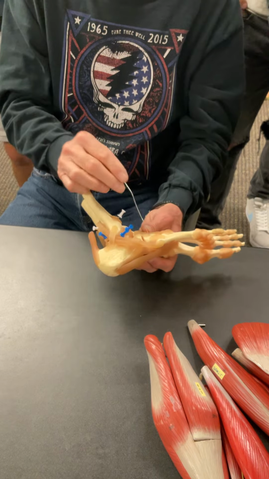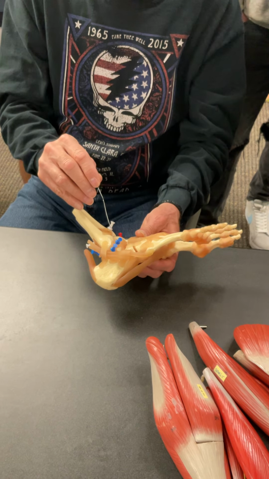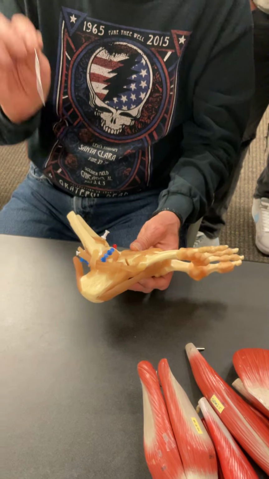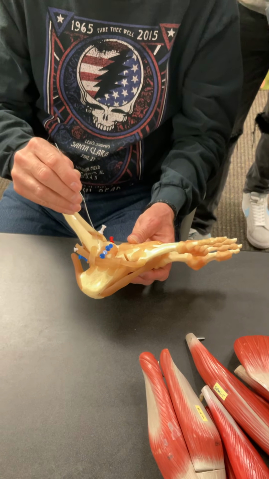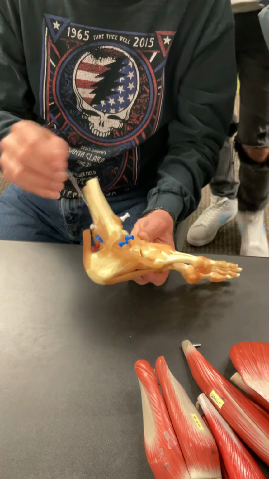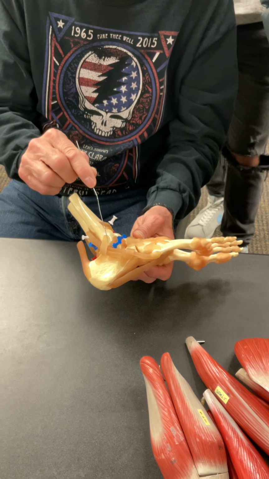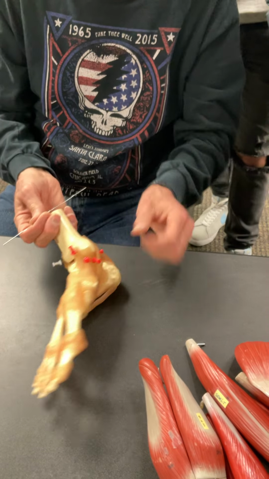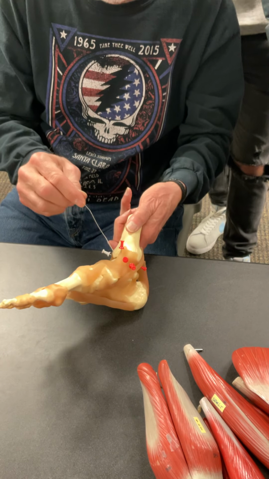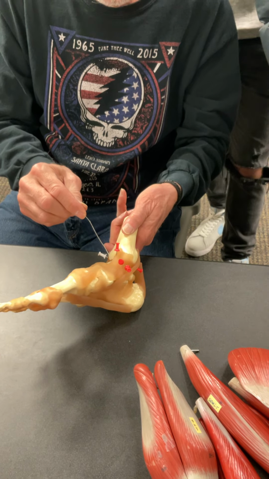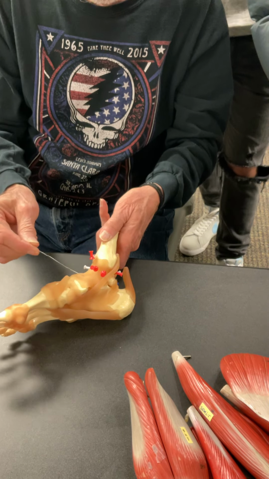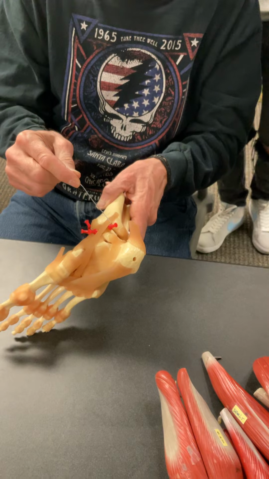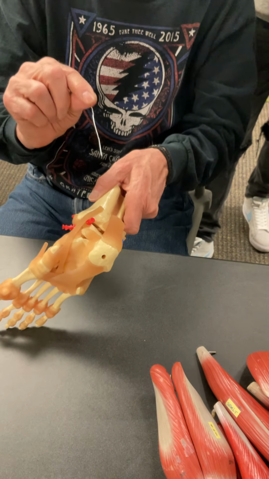Okay? Lateral collateral of the ankle: anterior talofibular, posterior talofibular, and calcaneofibular right here. Medial collateral or deltoid: anterior tibiotalar, tibionavicular, tibiocalcaneal, posterior tibiotalar, and Achilles.